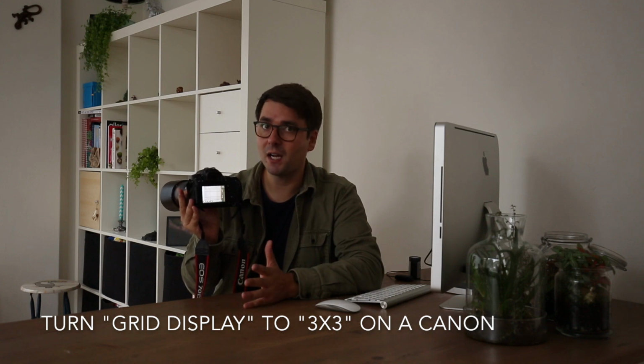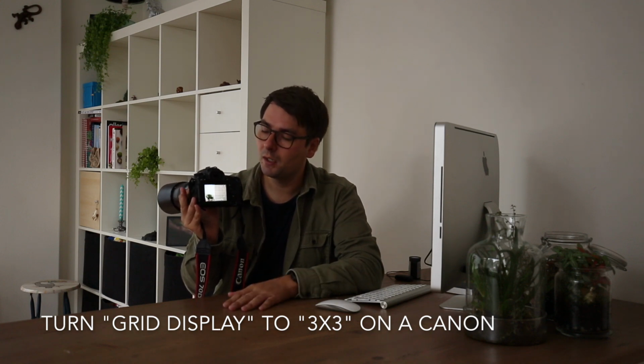On this camera I'm using a grid on the screen. It makes it easier to use the rule of thirds. Go to the manual of your camera to find out how to use the grid on your camera.